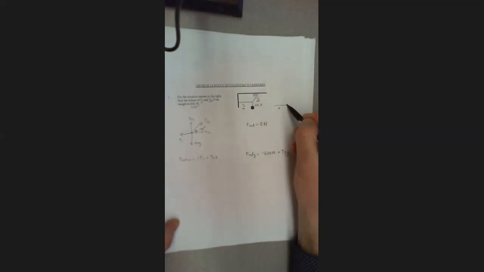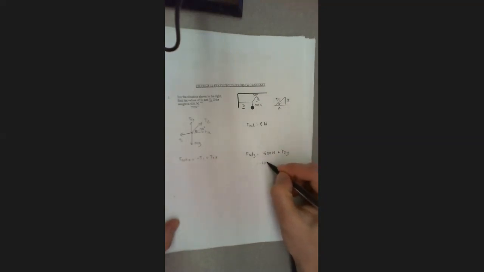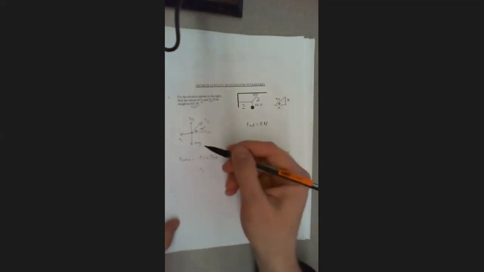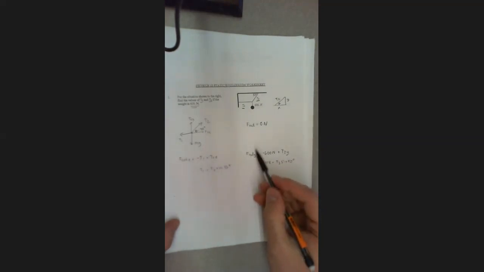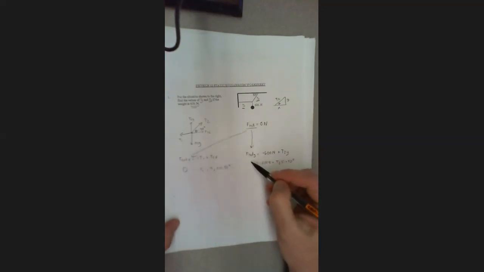As per our vector components, T2x is to the right, y is up, and there's our theta, T2. So T2y would be T2 times sine 50 degrees. Negative T1, of course, is to the left, and T2x would be T2 cos 50 degrees. Notice the condition for equilibrium has to hold, so 0 equals both.